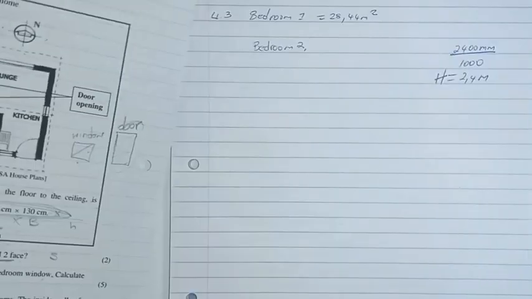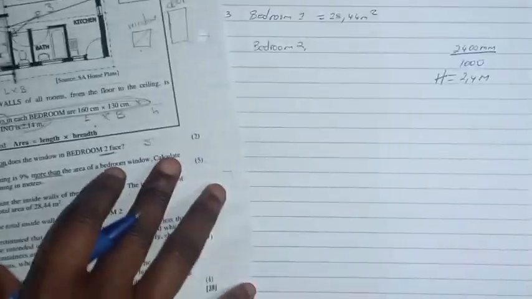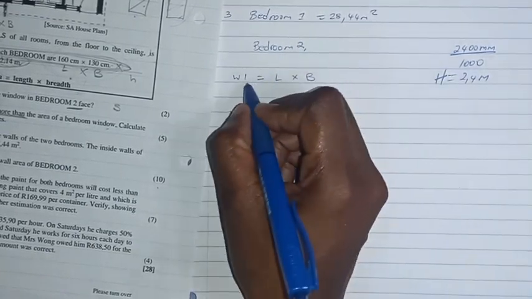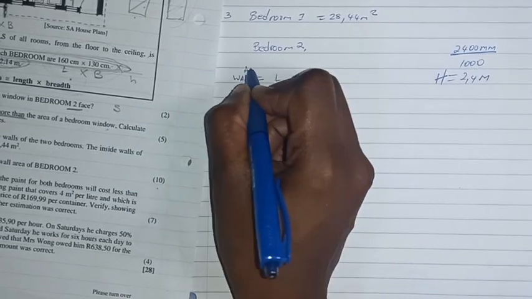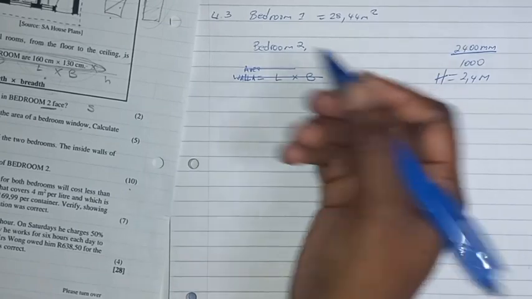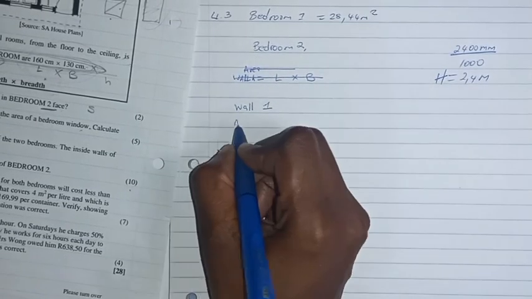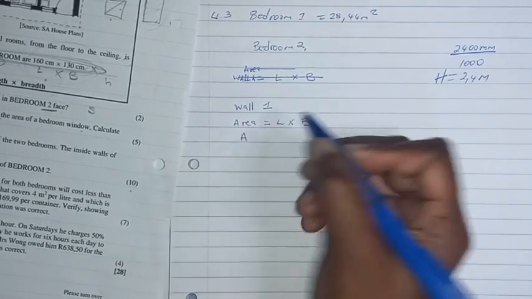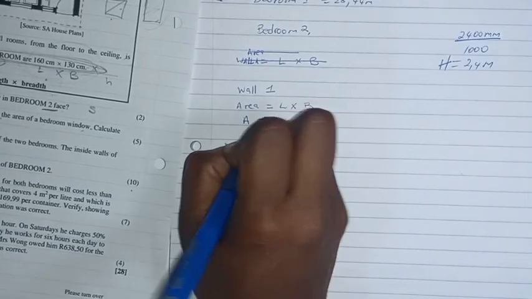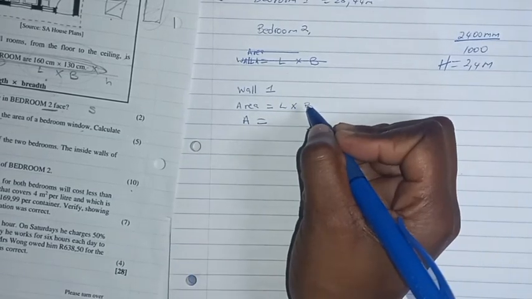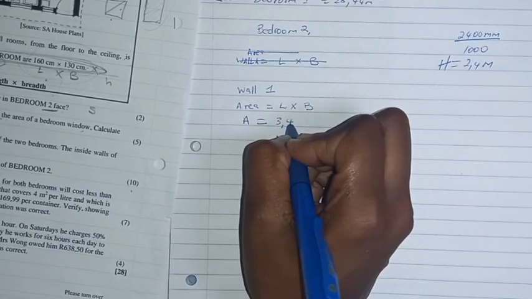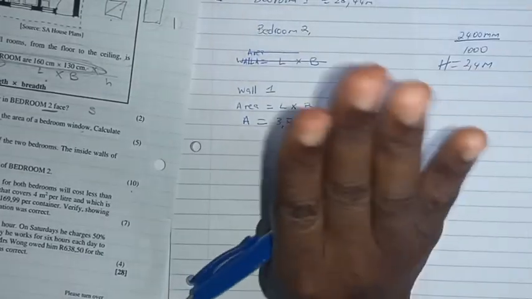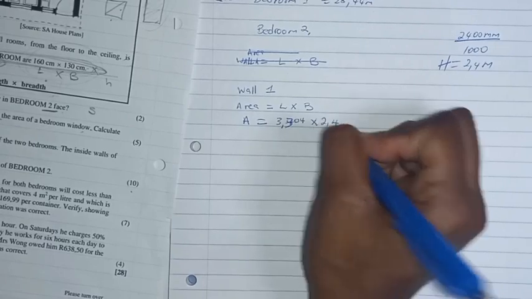So I have everything. Now let me calculate for this wall. Now wall 1, okay, in bedroom 2, wall 1 is equal to length times breadth, or length times height, or width times height. Area of wall 1 will equal, wait, let me name it properly. Wall 1 area is equal to length times breadth, or length times width. Okay, so in here the unknown is area, and therefore we're going to say area is equal to the length, which is 3,304 times the other side, which is this one standing up, which is 2,4, the height.